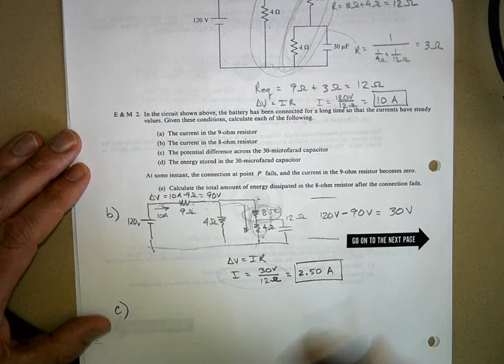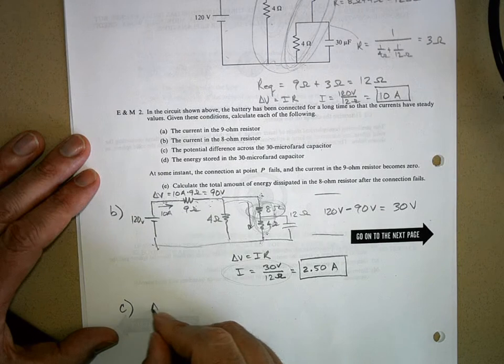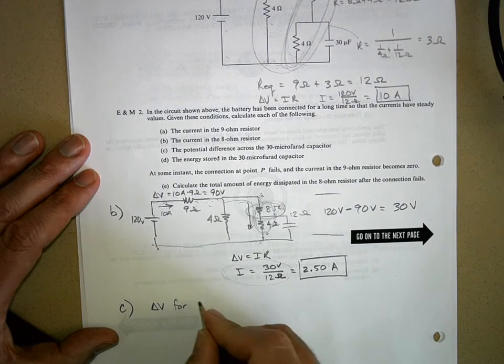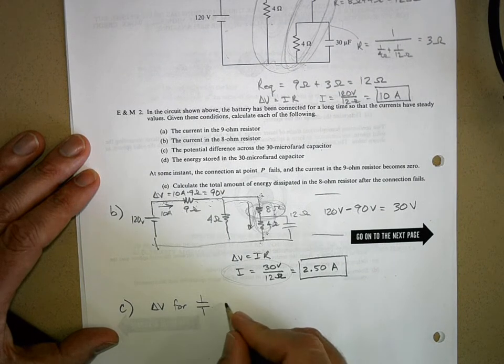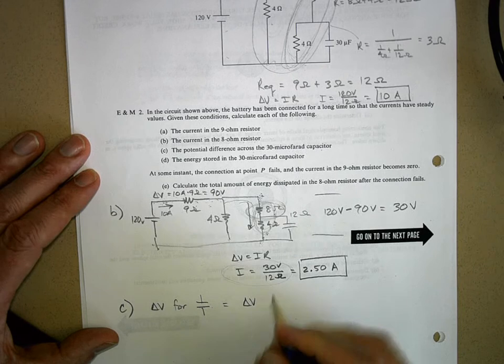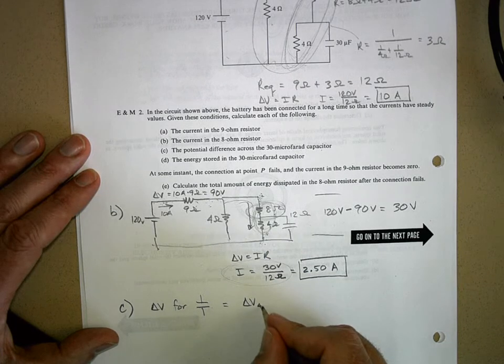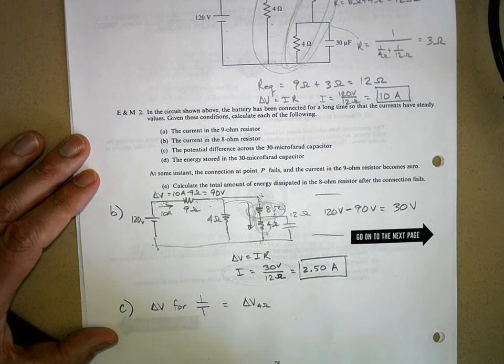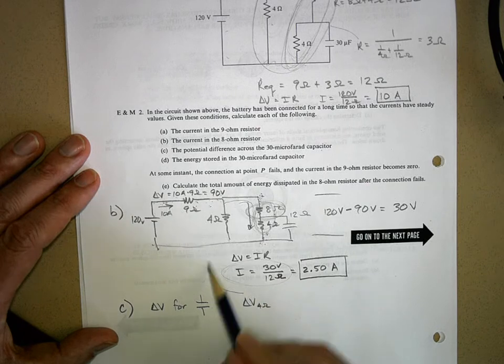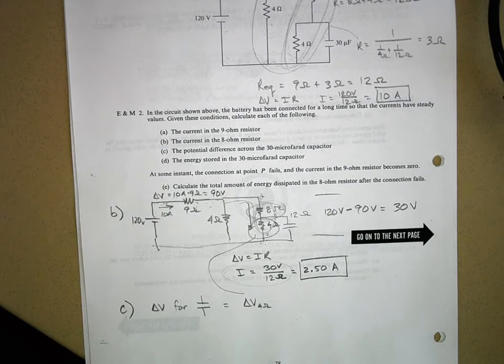And then I just write delta V for the capacitor is equal to the delta V for the 4 ohm resistor. Now remember, you're trying to show the grader what you know, and you're trying to do it quickly. So try to be as clear as you can be.